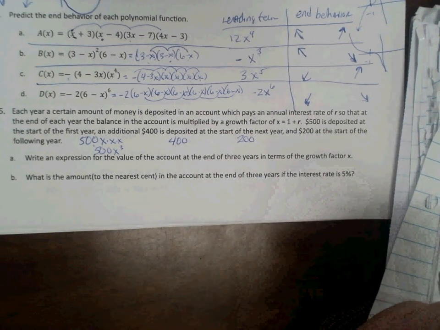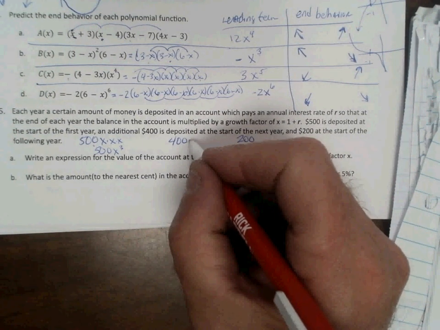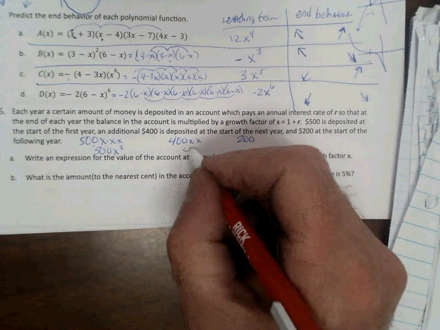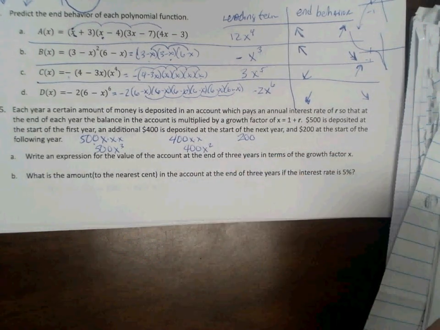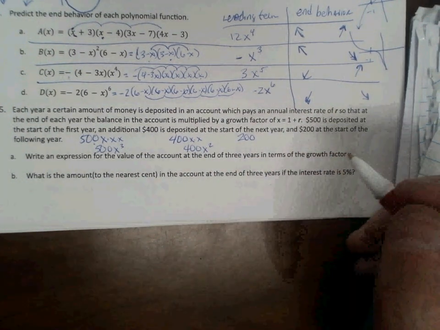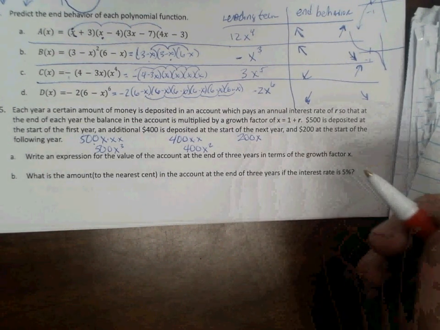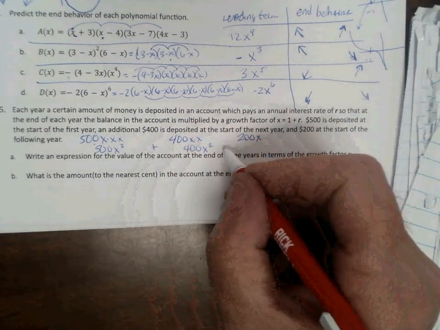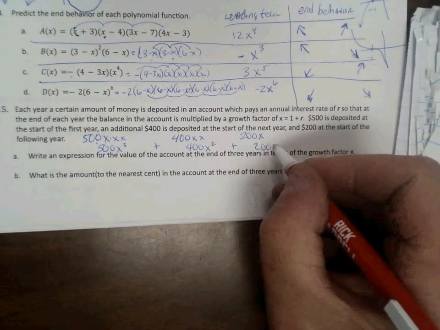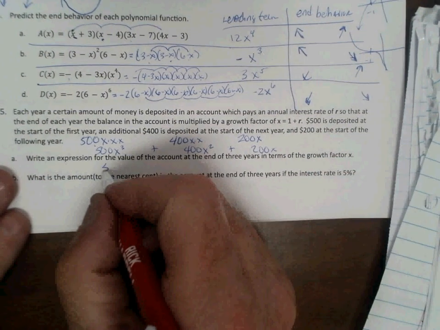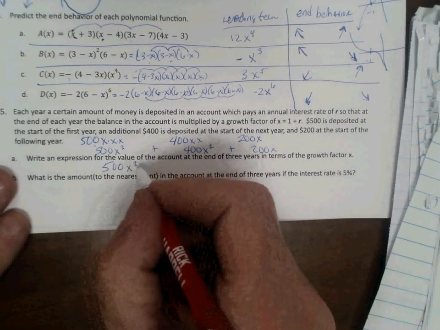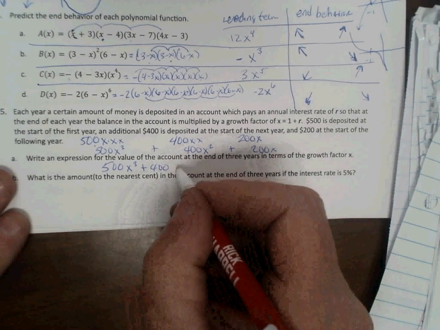How long is the $400 going to grow? 2 years. So that's X times X, or 400X squared. How long is the $200 going to grow? 1 year, so that's just X. So we're going to add these together to get the expression for the value after 3 years.